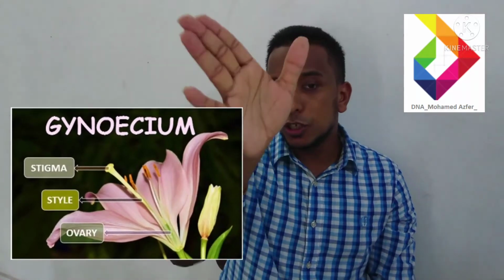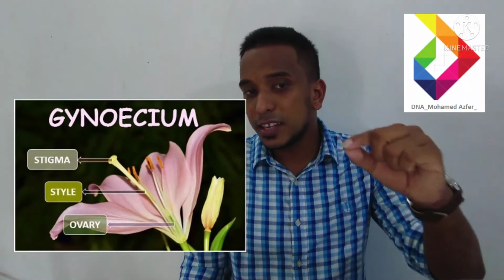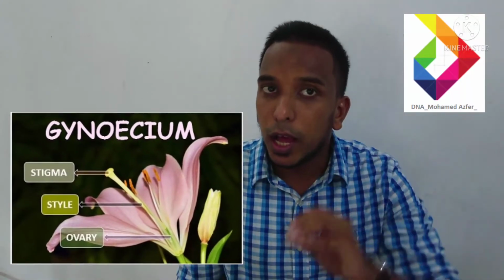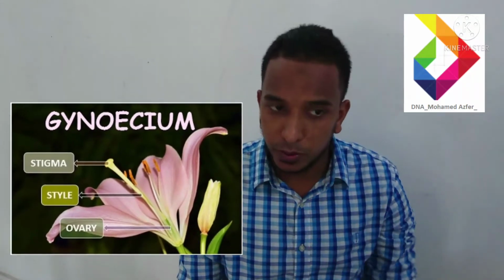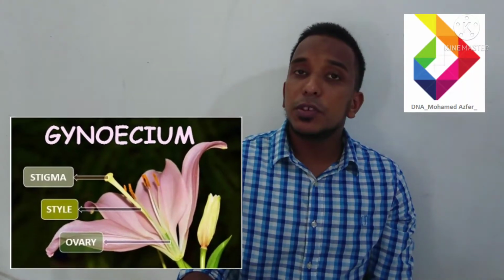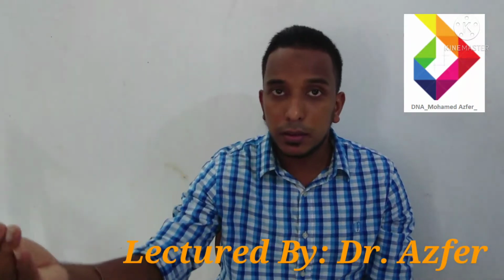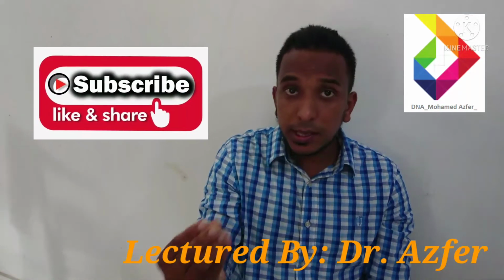So you can see a longitudinal section of a gynoecium of a flower, right? And you can see where the stigma, style, and ovary are located. Inside the ovary you have a structure called ovules. The function of the gynoecium is to produce seeds. Now the function of the gynoecium is what? To produce seeds, because seeds are the part which grows into another plant. So the gynoecium's function is to produce seeds.